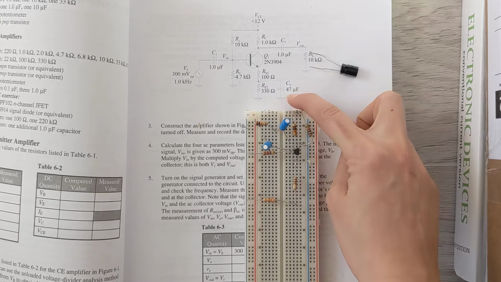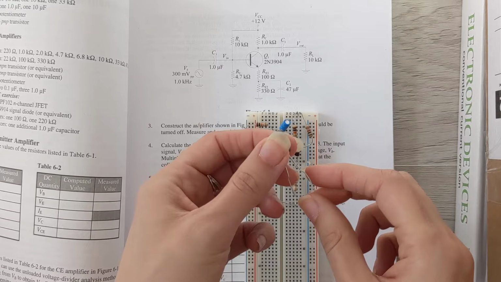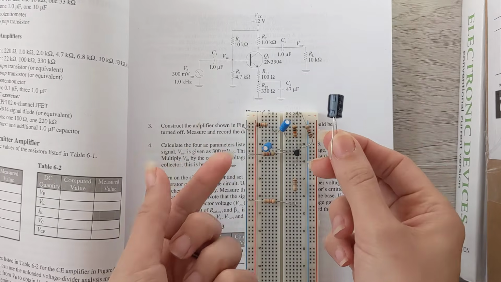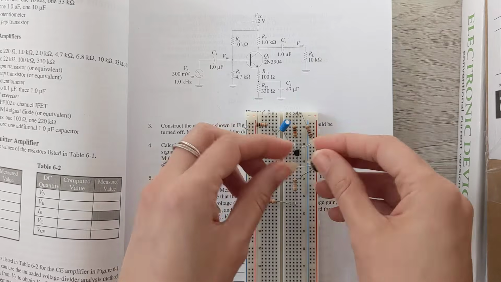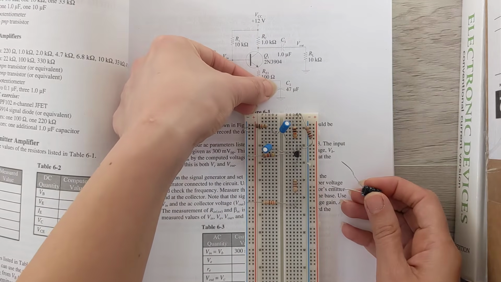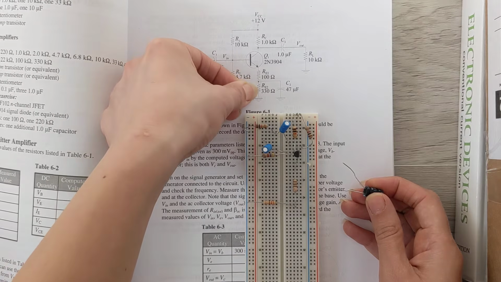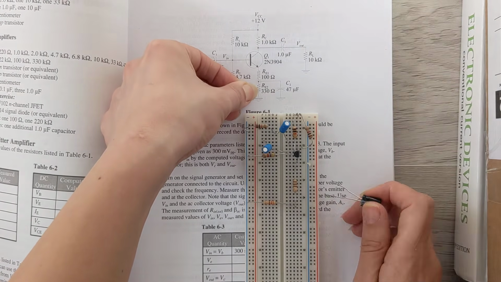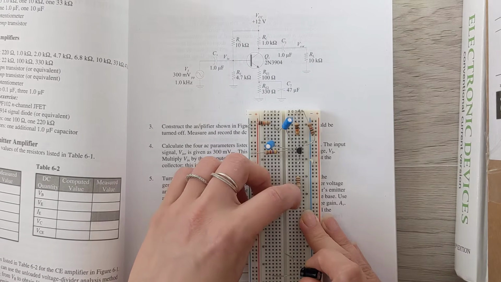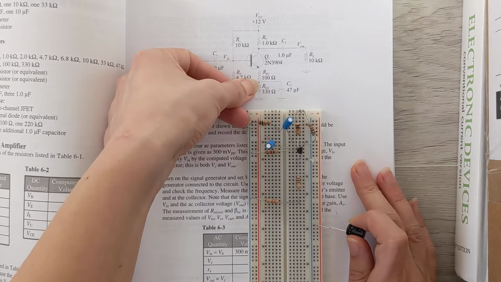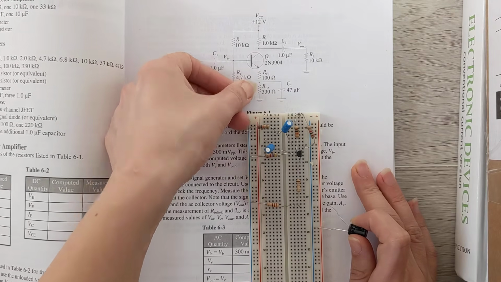We have a 47 microfarad. I didn't have a 47 microfarad, I'm just using another capacitor, but it's the same thing. Again, we make sure that the positive leg is connected between the 100 ohm and 330 ohm. So this is important. This is where most of the problem happens. Now you have to find out where this point is on your circuit. This is where these two are connected.